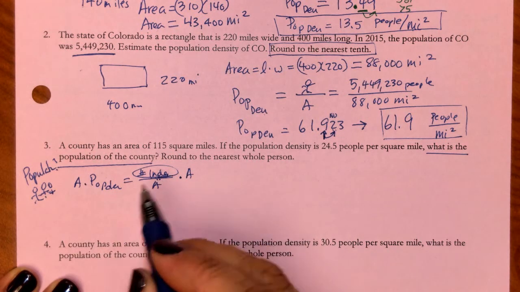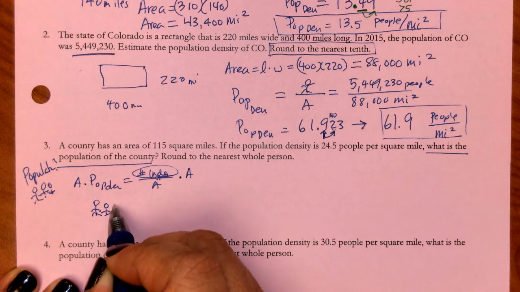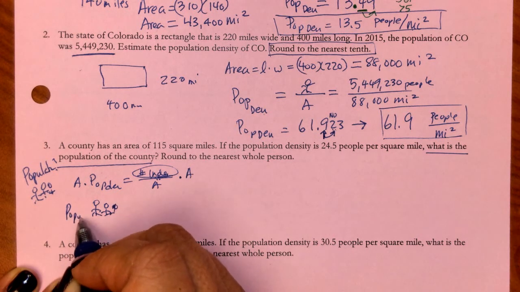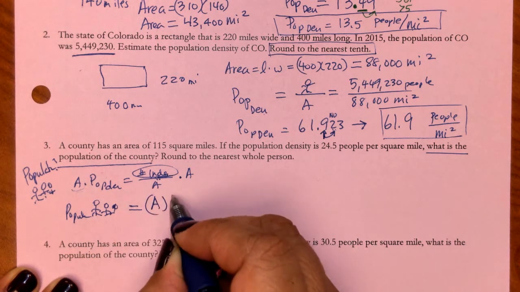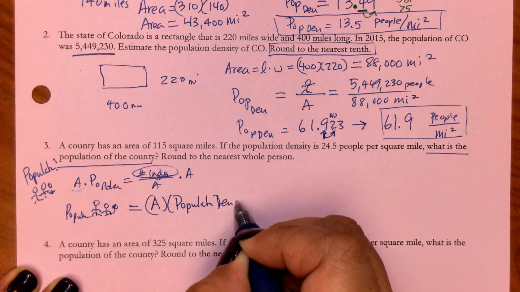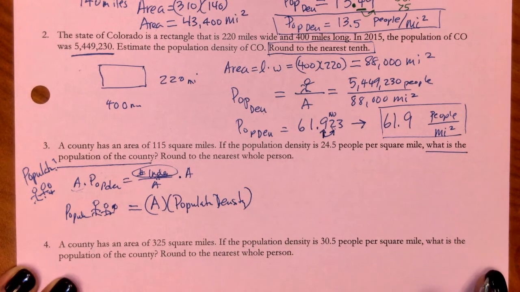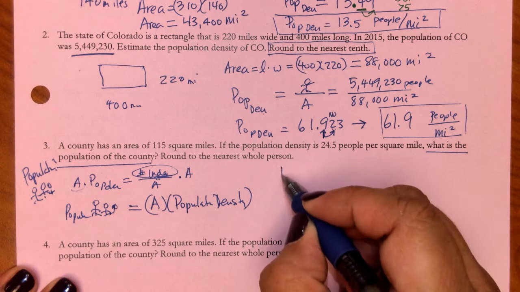What we're looking for is the population, which is equal to area multiplied by the population density.